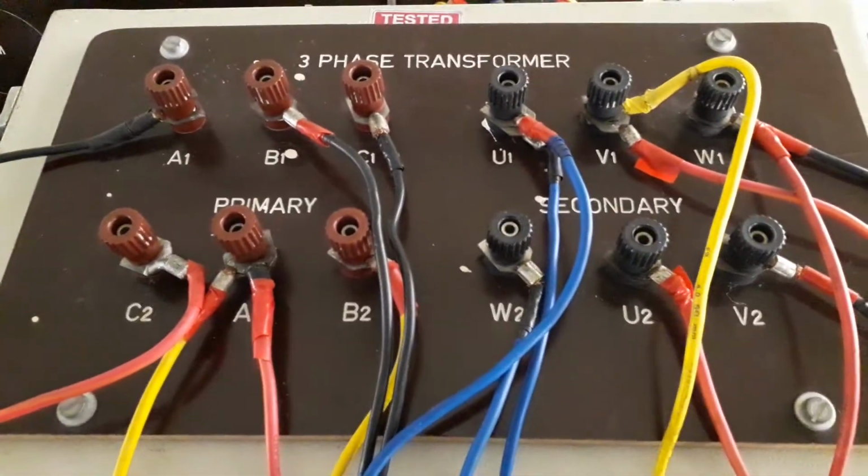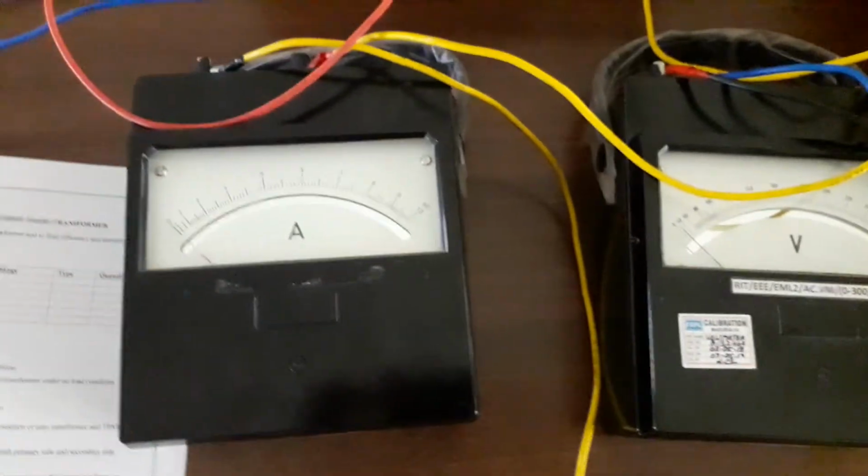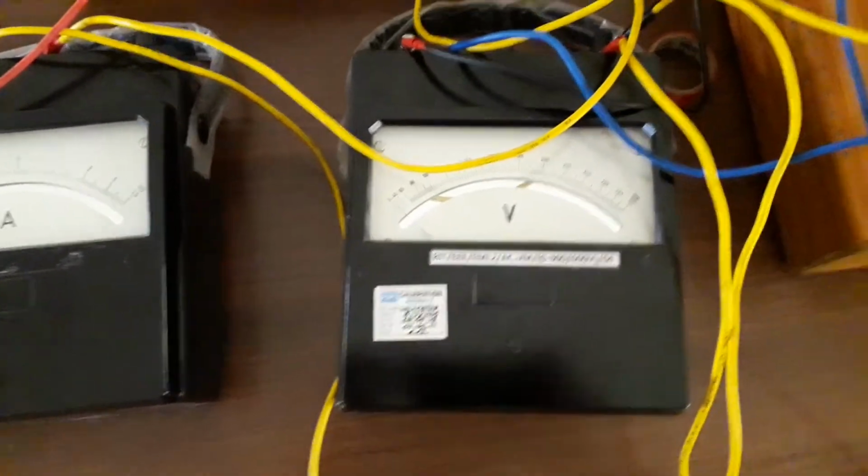We have several connections, because with so many terminals here, more wire connections are involved. You can use the ammeter on the primary side, and this is the voltmeter.